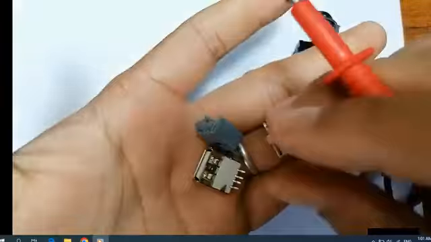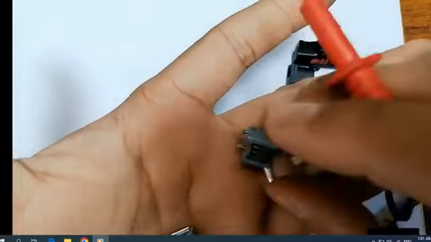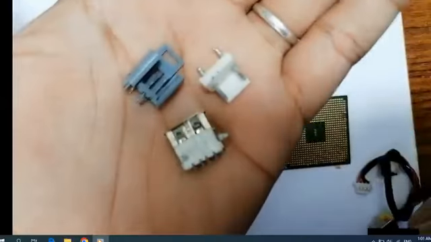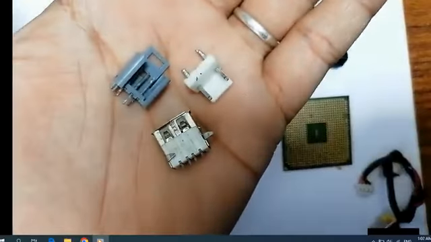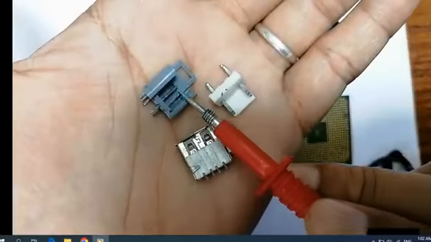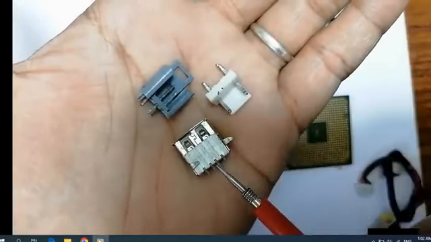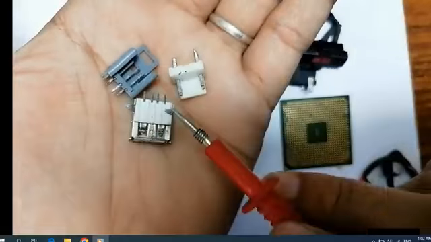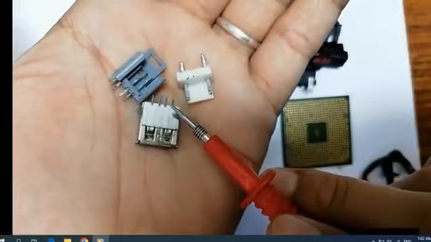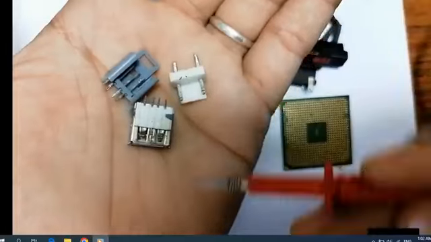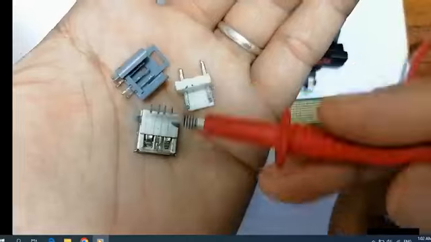So here we have some connectors, as you can see. Don't neglect the connectors. The connectors sometimes are the cause of failure in the motherboard and other devices. So this is a connector with 2 pins, a connector with 3 pins, as you can see. And here we have USB connectors. It contains 4 pins: 5 volts, minus D data, plus D data, and the ground. I'm going to show you how to test it using the multimeter in the next lectures.